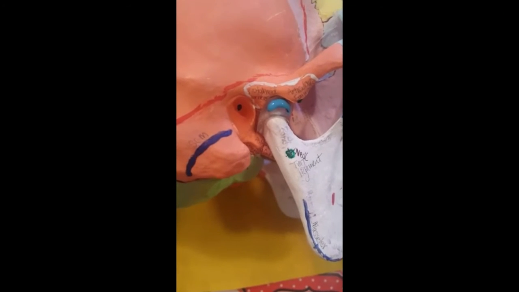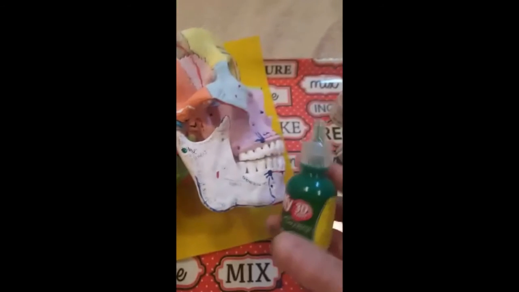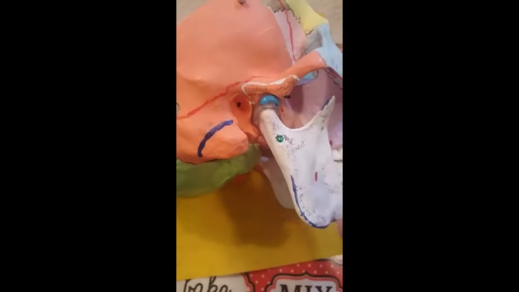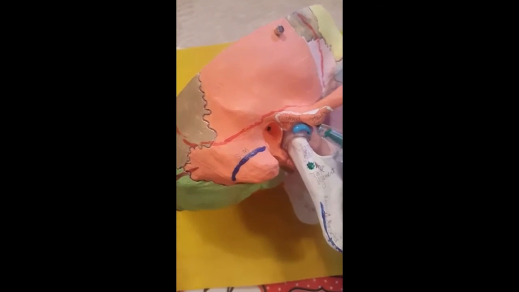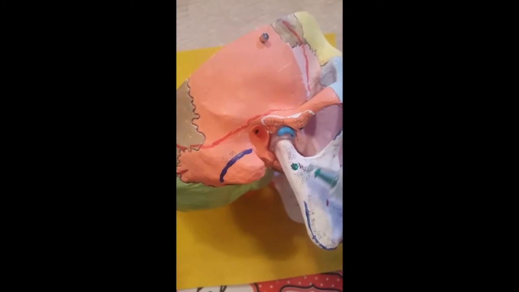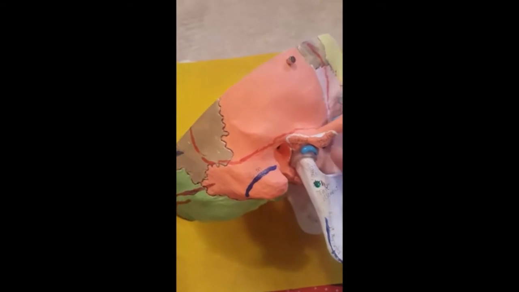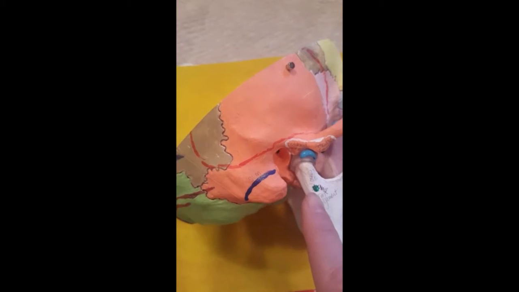Lastly, we're just going to discuss the ligaments associated with this joint, and for this we're going to be using a green puffy paint, a dark green, and we are going to first mark the temporomandibular joint ligament, or the TMJ ligament, which extends from the articular eminence down to the neck of the condyle, so it's going to attach all the way through here, through this whole area.